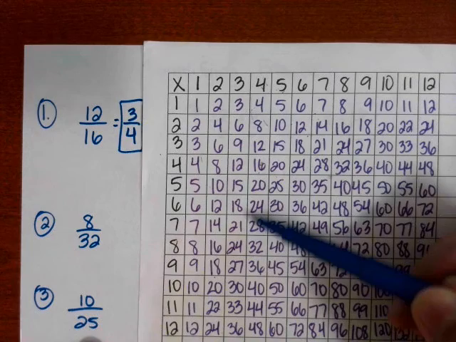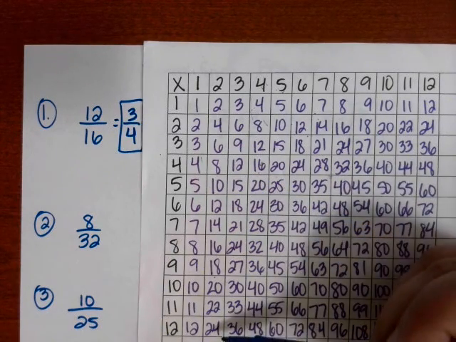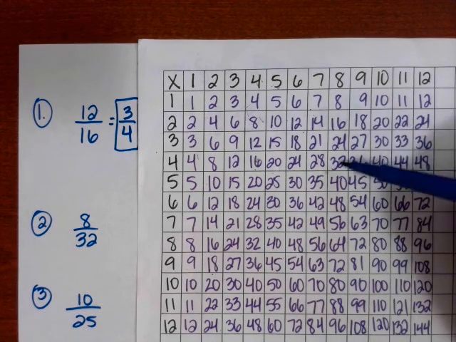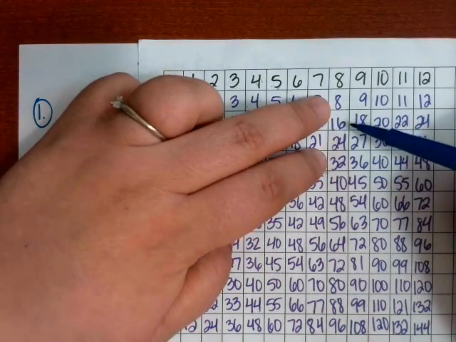There's an 8 and a 32 here, but they're even more spaced out than those. This one doesn't even go to 32, this column. So the closest we're going to find is right here in the 8 column. And that's fine to use those. They can be spaced out as long as they're on top of each other.